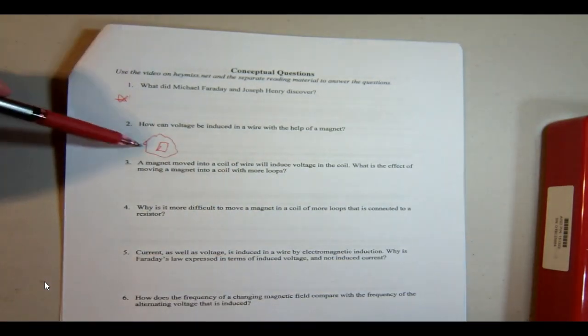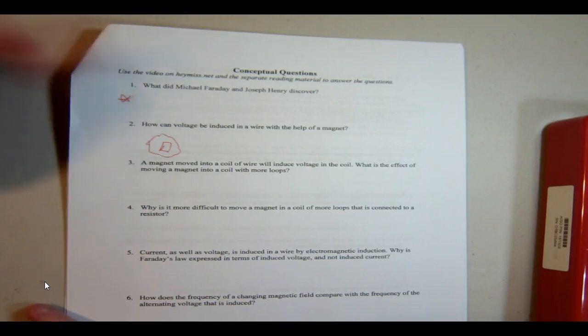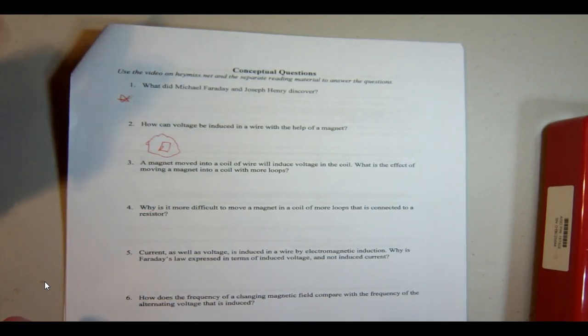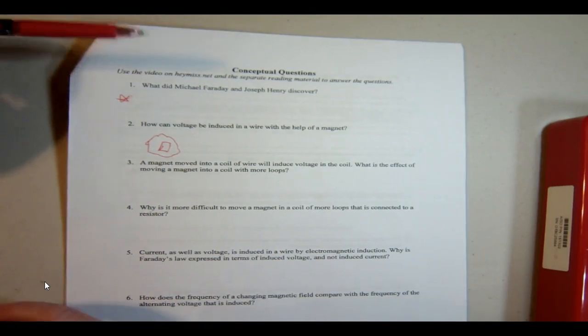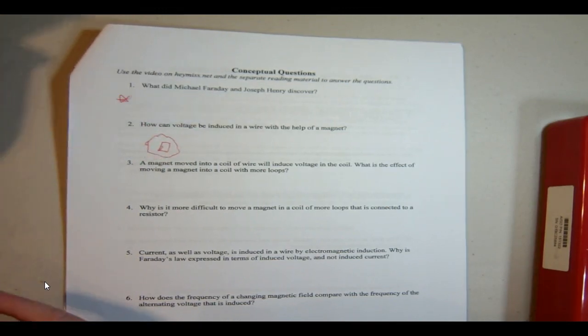How fast you move it directly relates to how much voltage is created. It also depends on whether you add more loops to the coil, just like we saw in that video. That video is a really good explanation, so that'll kind of show you.